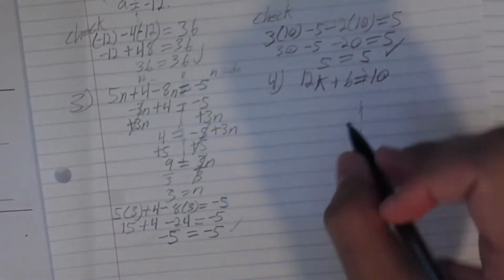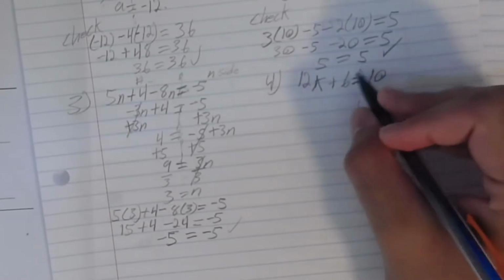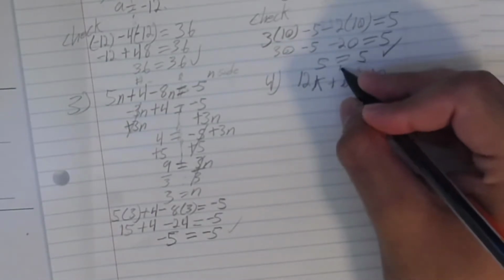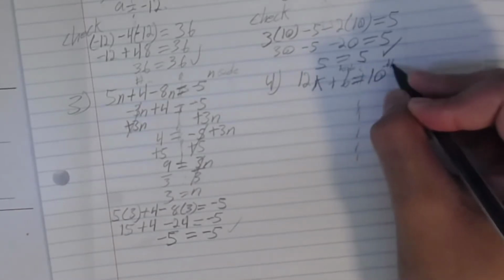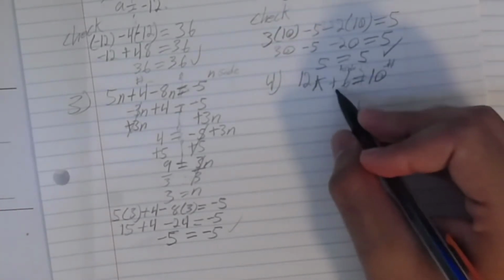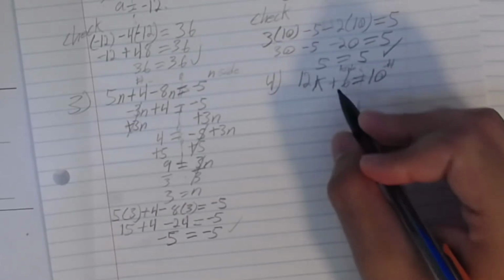Now, let's decide which side to be the k side. I'm going to say that this is the k side, and this is a number side. Okay. Let's move the numbers on this side to the other side.